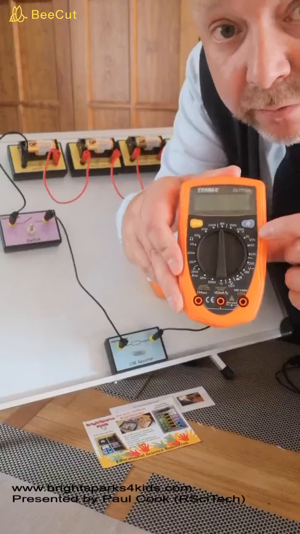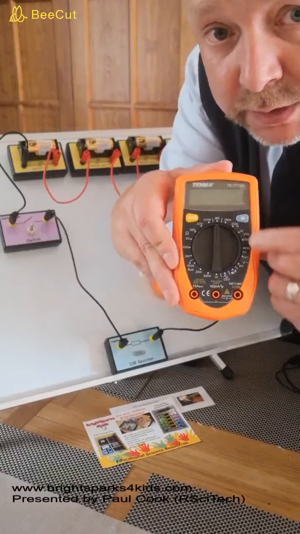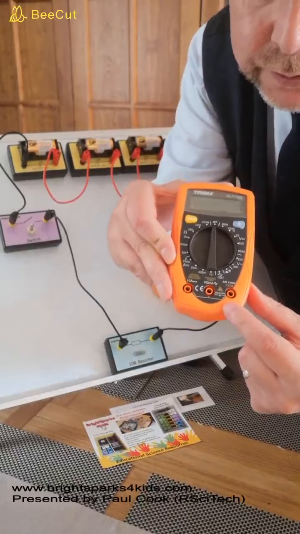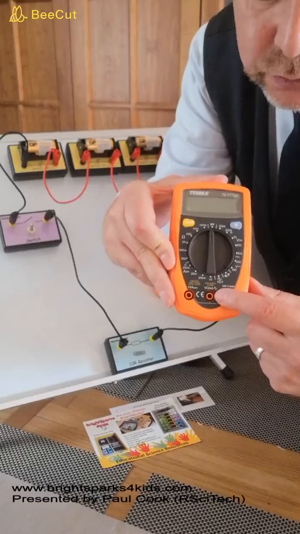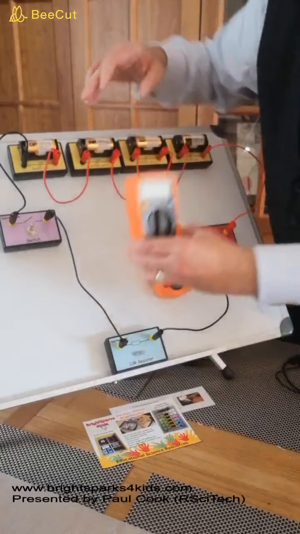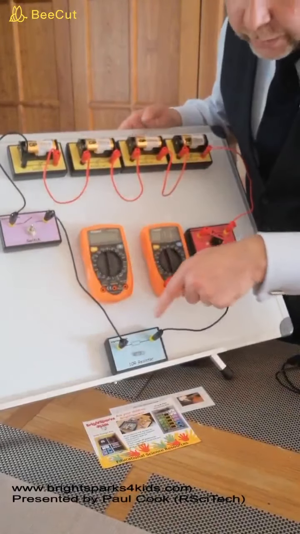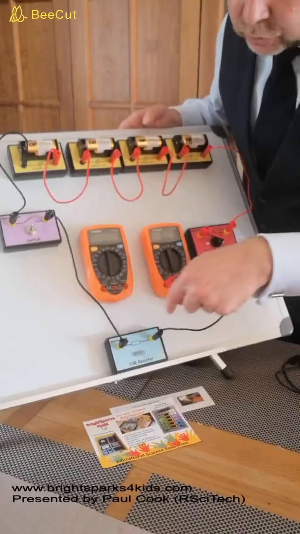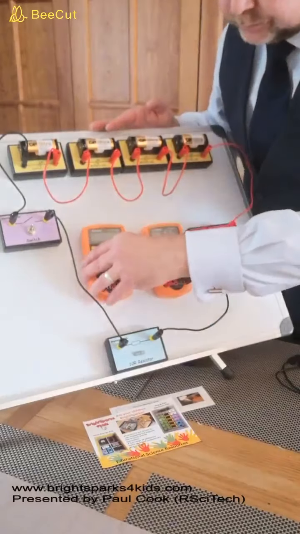You can see here that we have a volts DC scale, and we're going to use the 20 volt setting. Again, we've got our 3 sockets, one marked COM, so we're going to use that. The other socket we're going to use this time is marked volts, ohms and milliamps. And we're going to put our voltmeter across our resistor, so we're going to wire it in parallel.